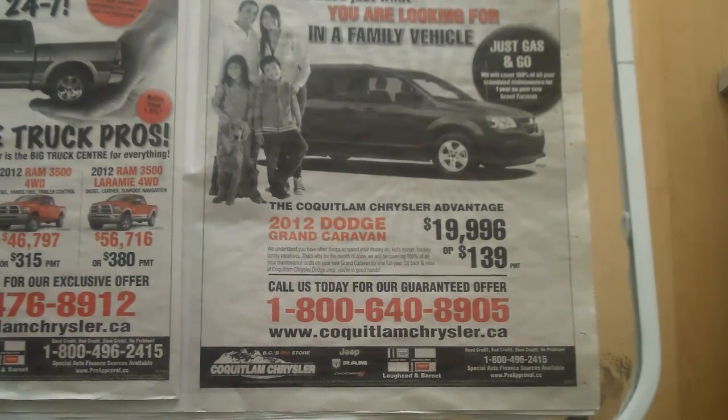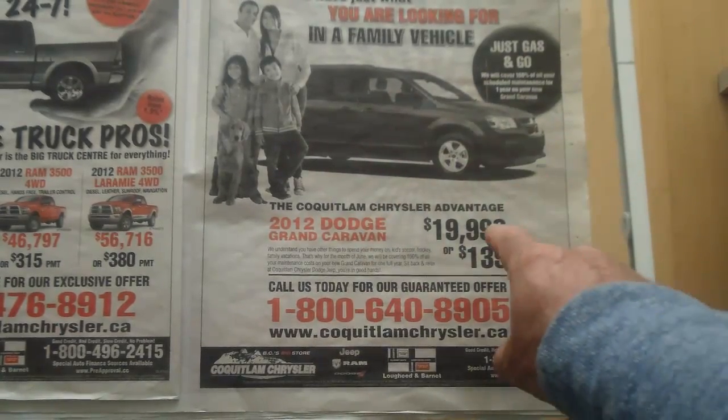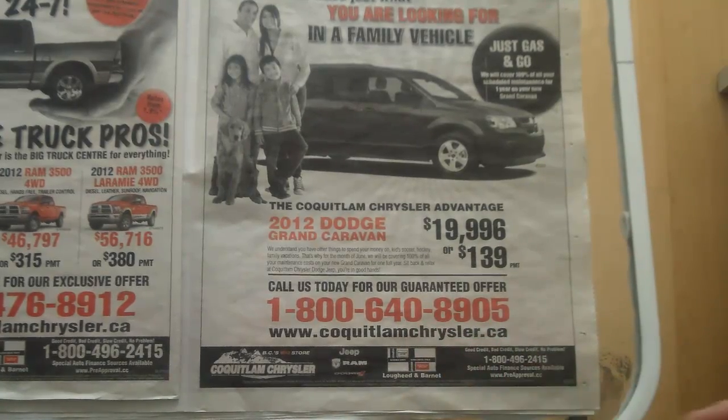All right, here's how we get 5 times the performance out of a newspaper ad for a car dealer. Here's a full 2-page ad. Now when I look at this page, my eyes are drawn to 3 main things. The picture of the van, the price and payments, and the website address. The rest of the ad I don't pay attention to.